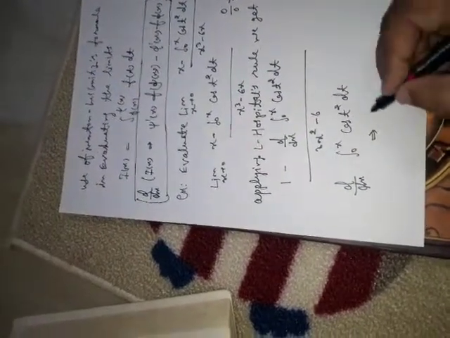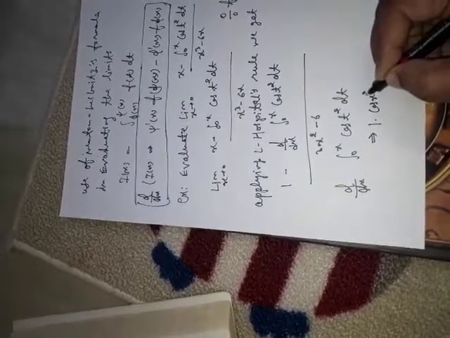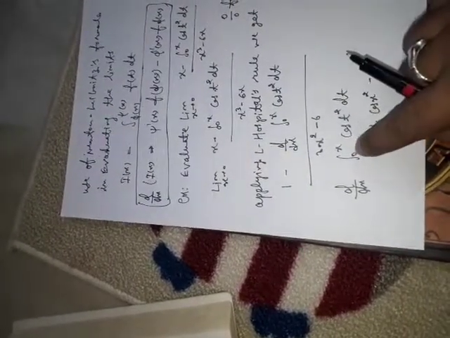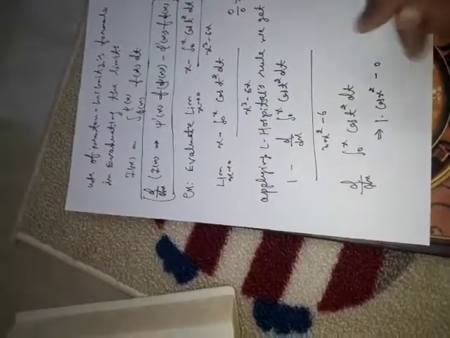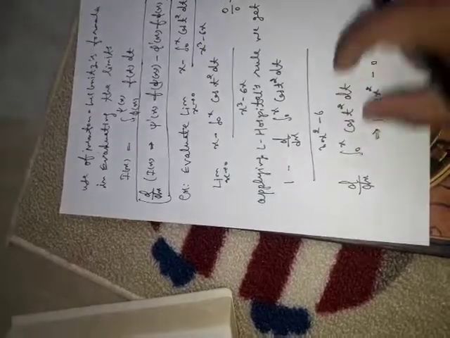Differentiation of x will be 1, and substitute x in it, cos of x square, minus further the differentiation of the lower limit, which is 0. Hence, by applying the Newton-Leibniz formula, this will be cos of x square.